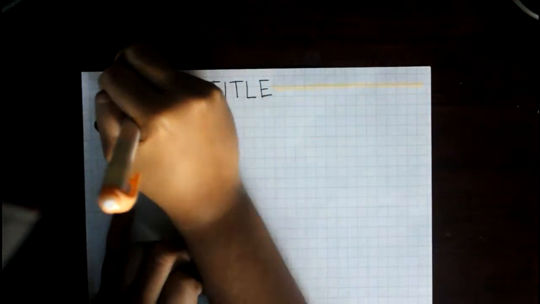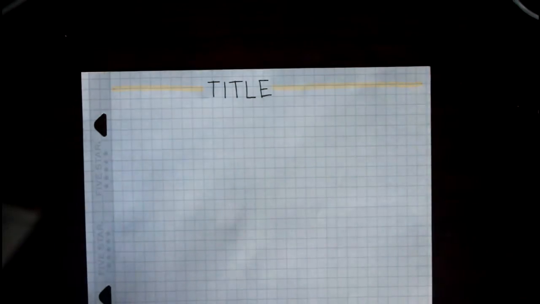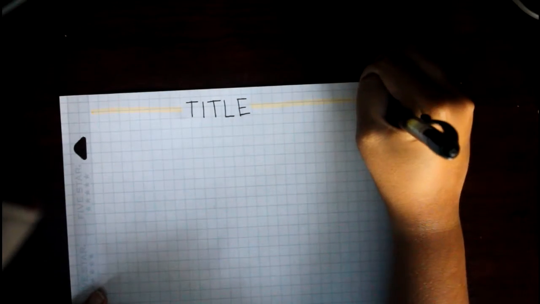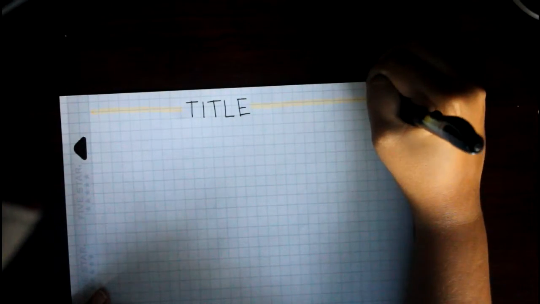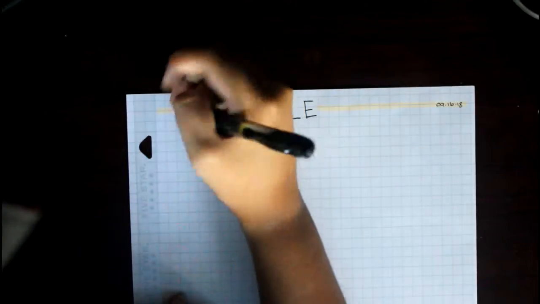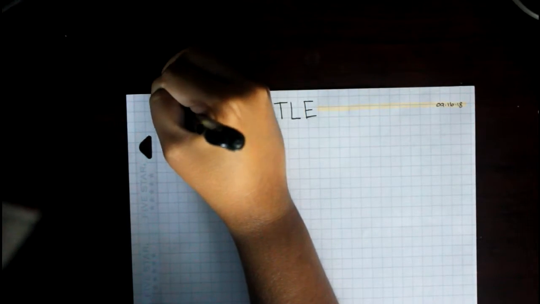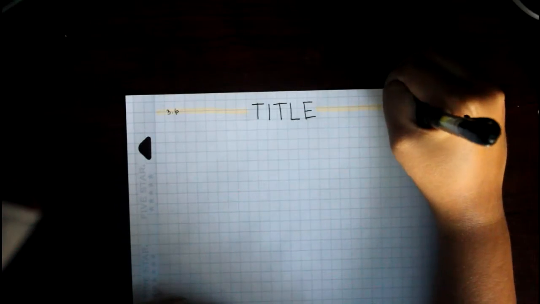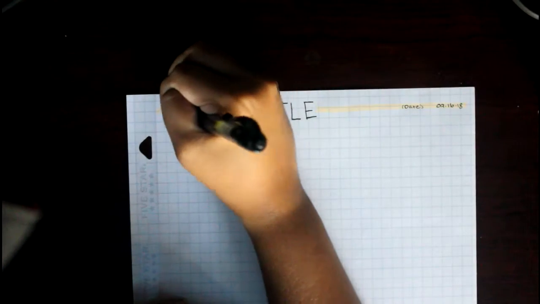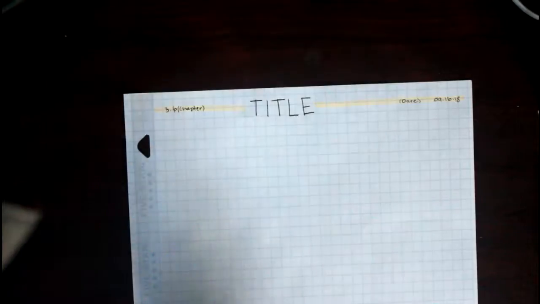You've probably seen this a million times before. I don't know why, I like it. It kind of separates it from the rest of the information, I guess, and adds the color. On the right side I will add the date, and on the left side I will put the chapter and unit. So I put 3.6 as an example, so it would be Unit 3, Chapter 6.